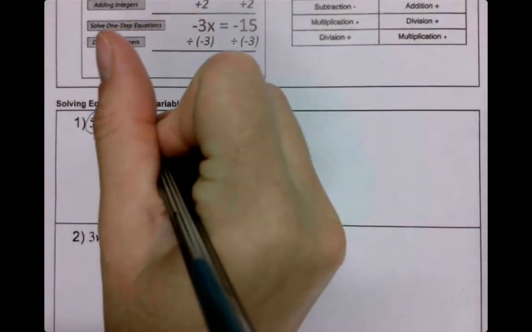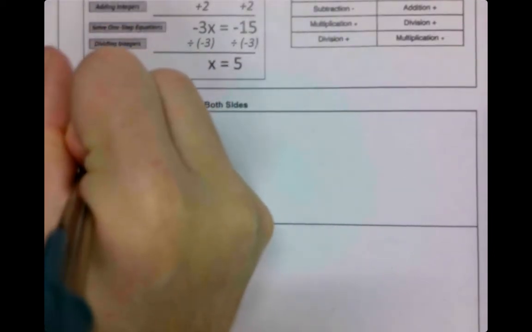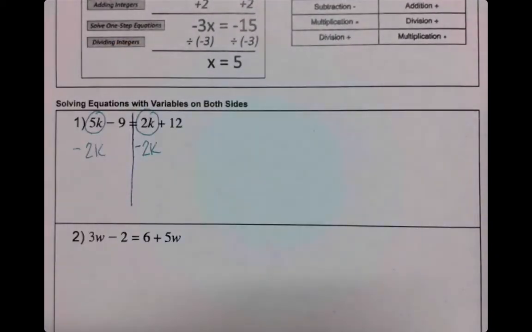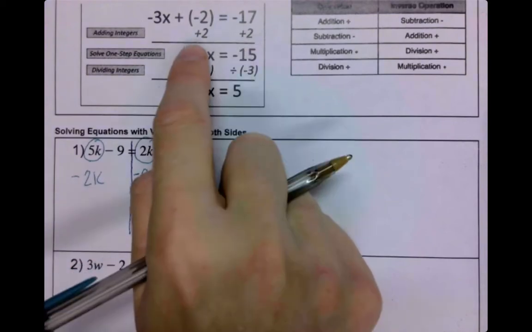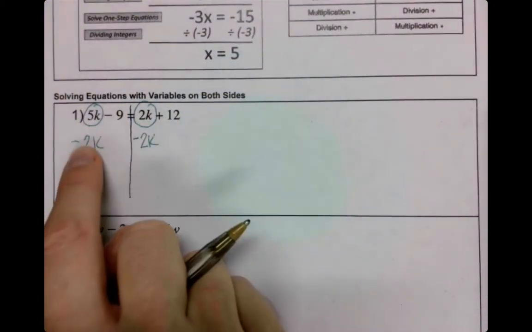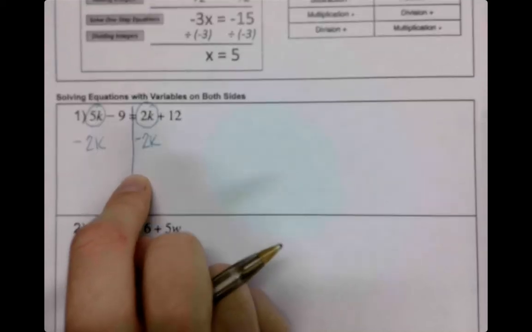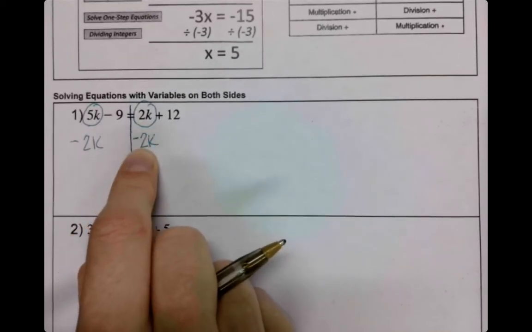So how I move this 2K is I'm going to subtract 2K from both sides. Okay? Just like how up here when I moved this 2 over to the other side, I added 2 to both sides. It's the same thing. Since I'm legit moving it to the other side of that line, I have to do the inverse, which since it's positive is going to be minus.